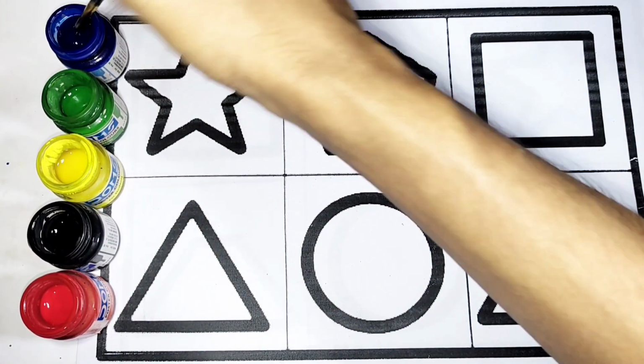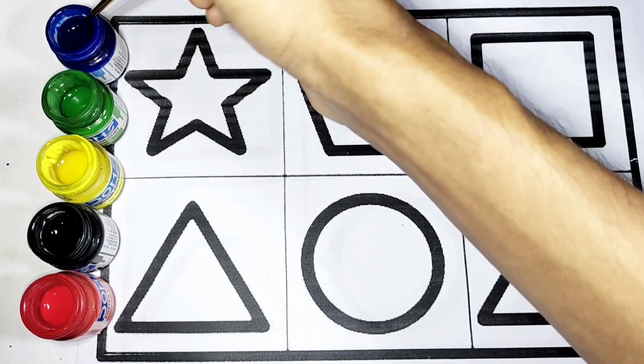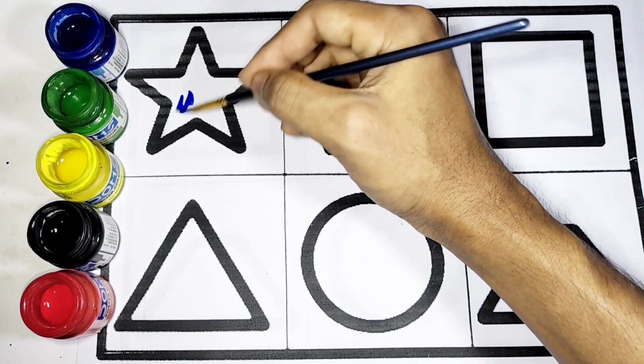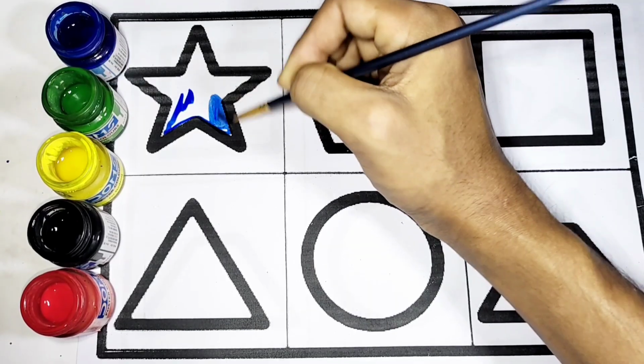Kids, first we are mixing and using the color of blue. Now we're mixing and using the color of blue and coloring the shape of star.